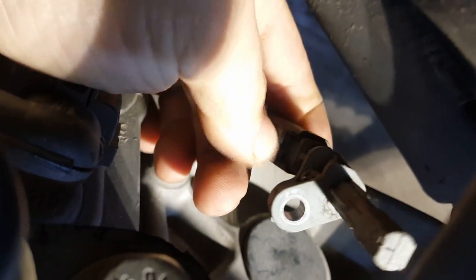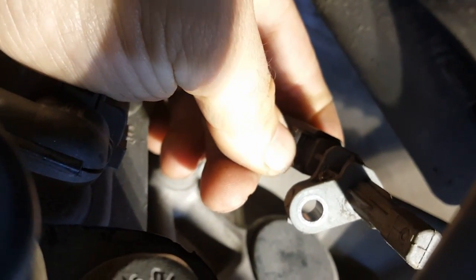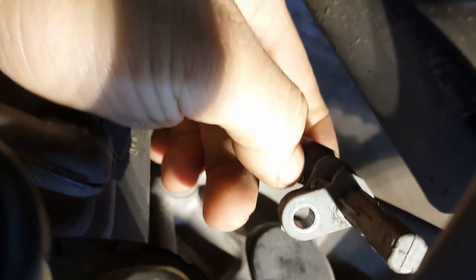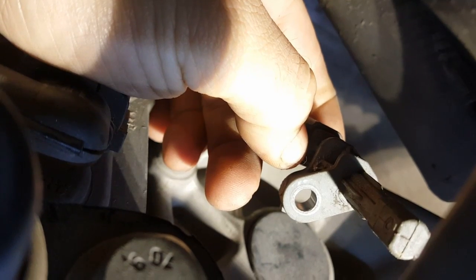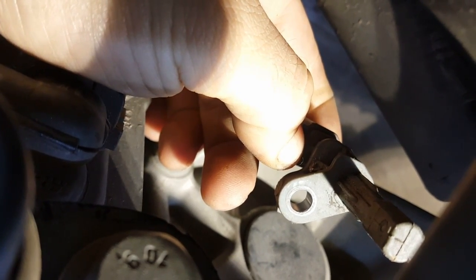I'm not sure if I'll be able to demonstrate it, but basically just where my nail is, I put my flat tip screwdriver in there and pry it up gently and pull the sensor out. I won't be able to do that on the camera because I am videotaping myself with my other hand.